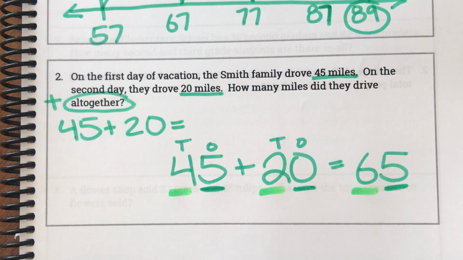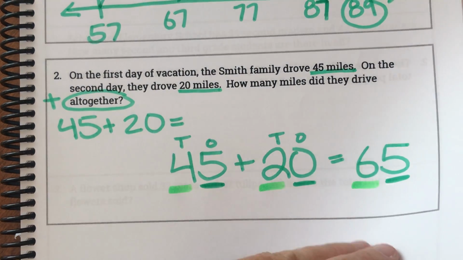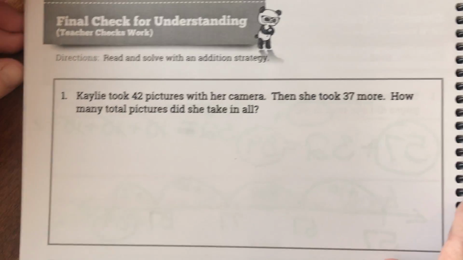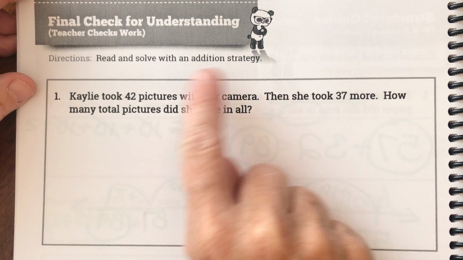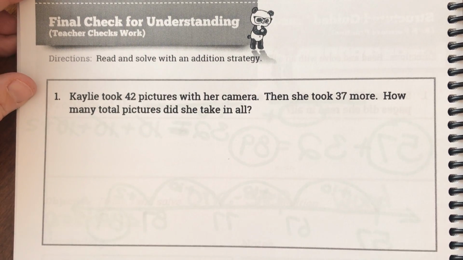Okay, friends, when you do these with your teacher, she or he might tell you what strategy to do. But if you do these by yourself, it says to just choose an addition strategy. So choose a strategy that you feel confident with.